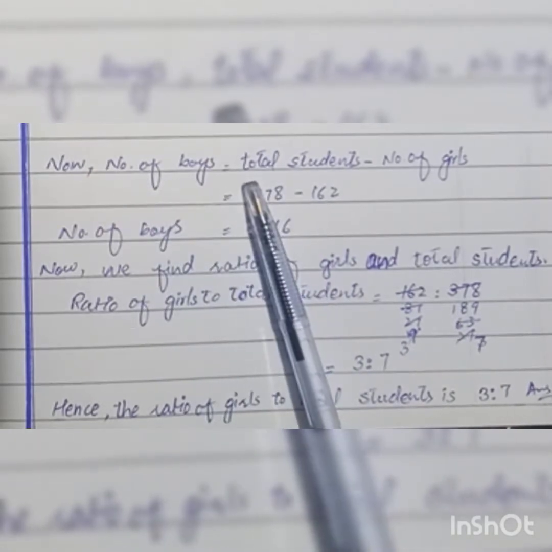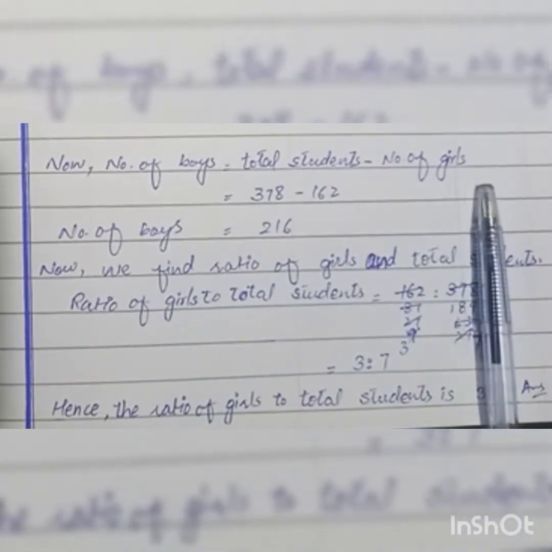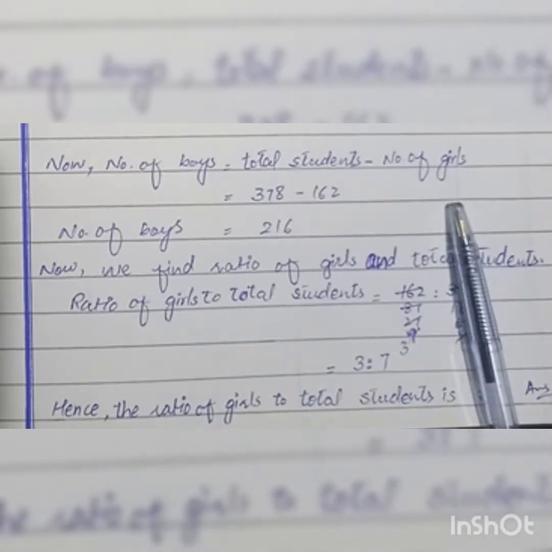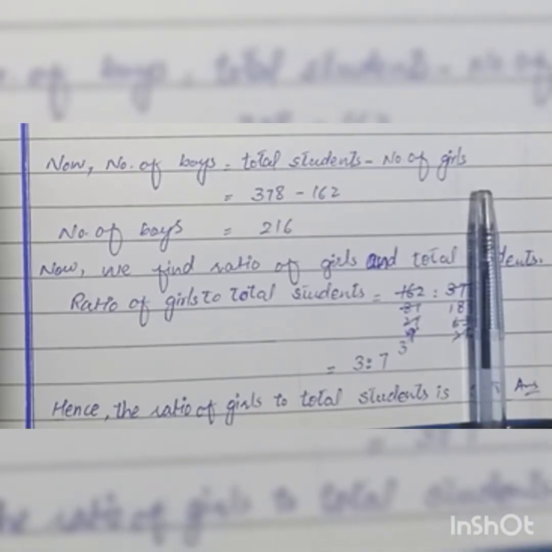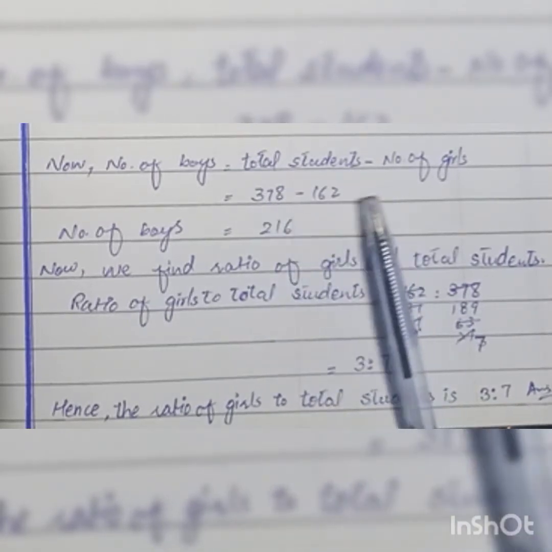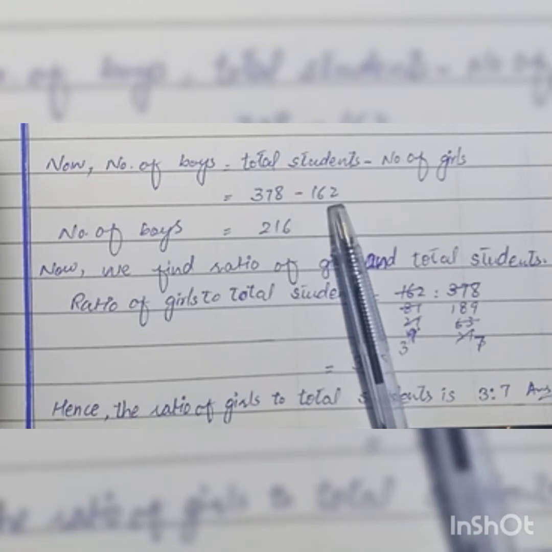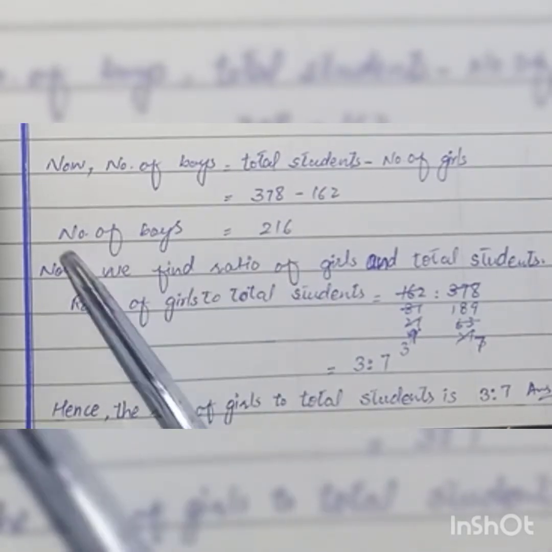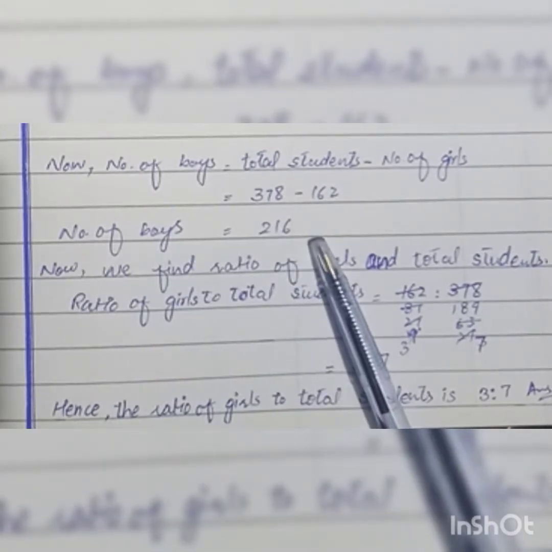So the number of boys is equal to total students minus number of girls. If we subtract number of girls from the total strength, then we can easily find the number of boys. So the total students are 378 and the number of girls are 162. If we subtract both of the values, the answer is 216, which shows number of boys are 216.